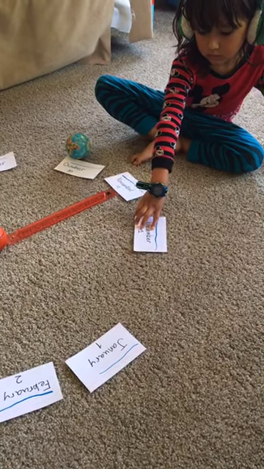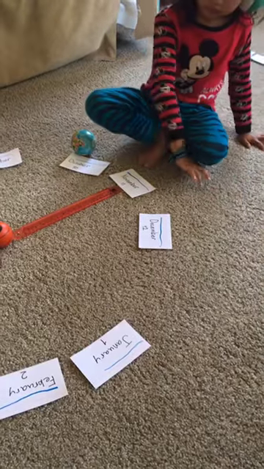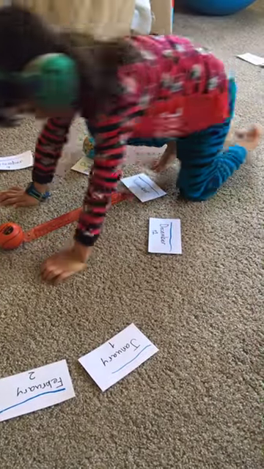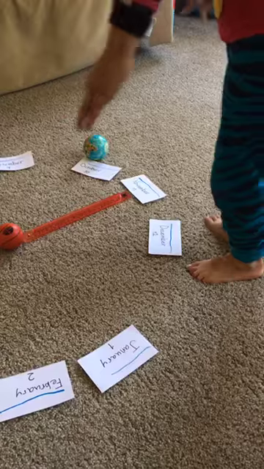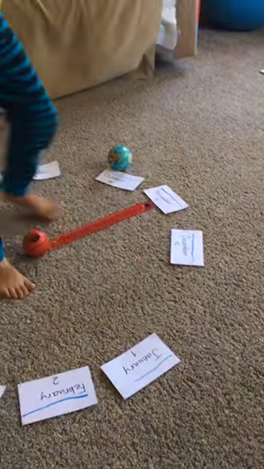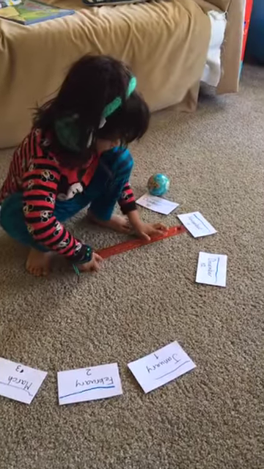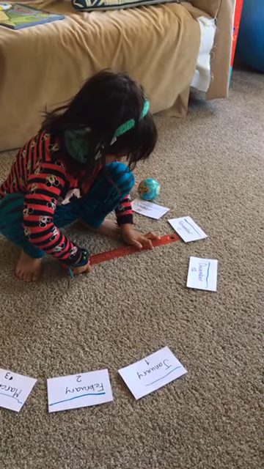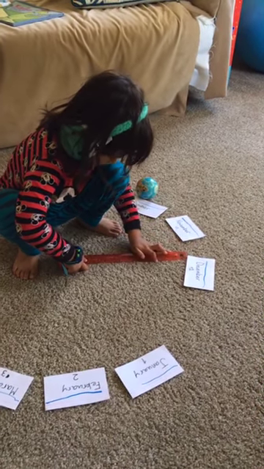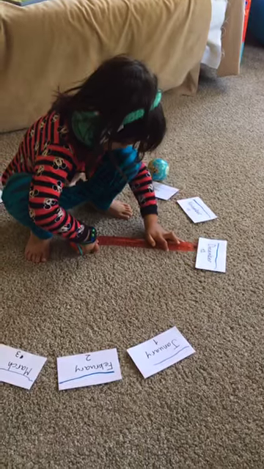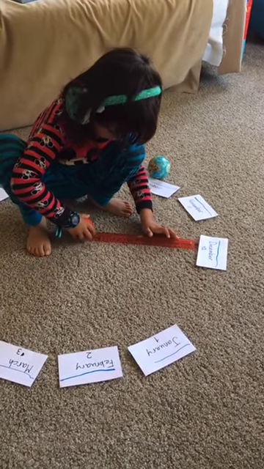Okay, about right there. Now move the ruler. Keep the sun where it is, but move the ruler so that we can measure the distance of December and make sure December is where it's supposed to be. There we go. Awesome.